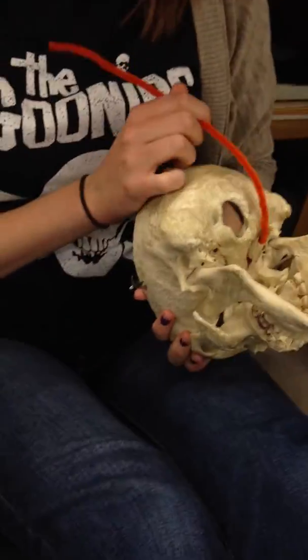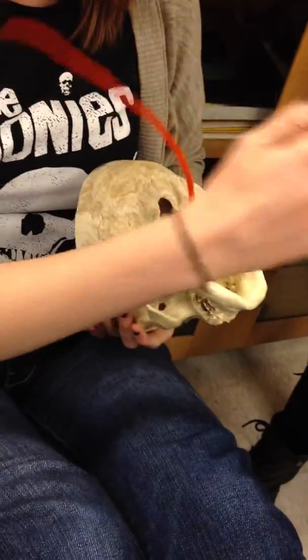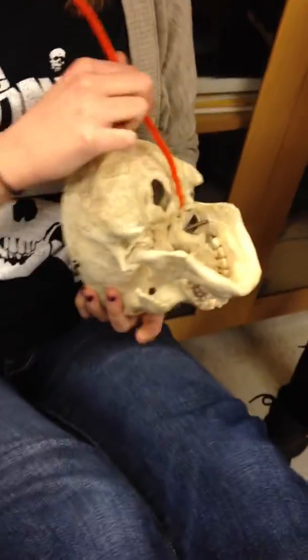I think that's the only other one. And that one, you can really only find it if you're looking at the inferior view of the skull. Everything else you can see looking inside of it. And then here's a trick.